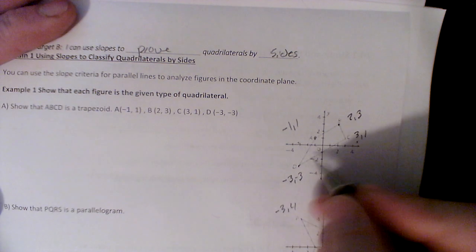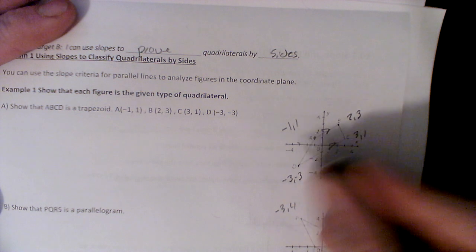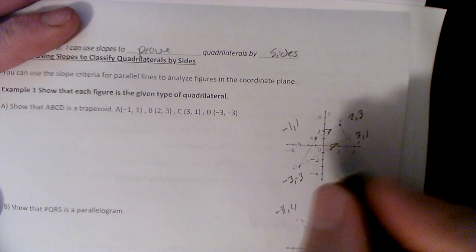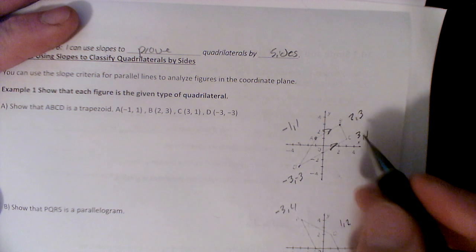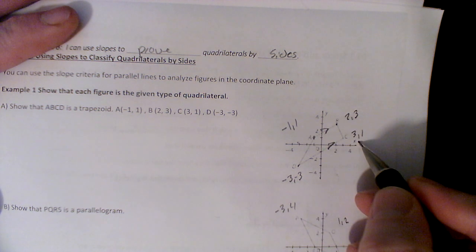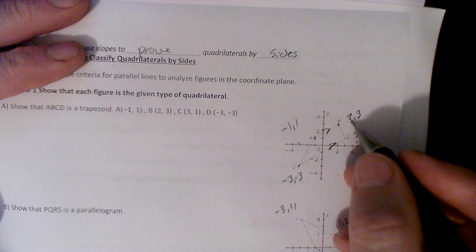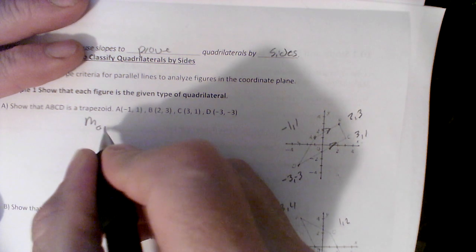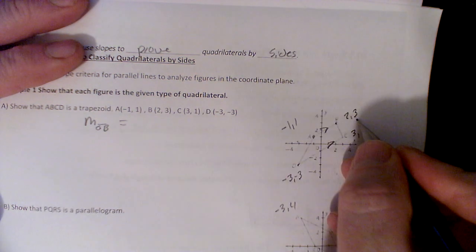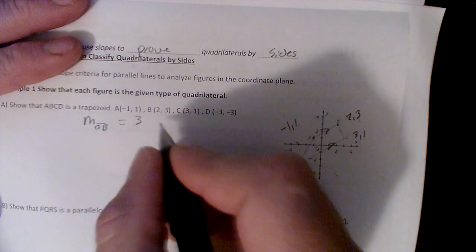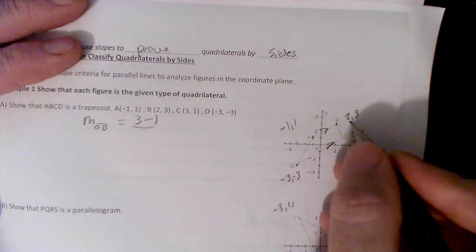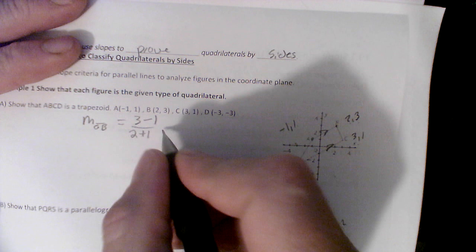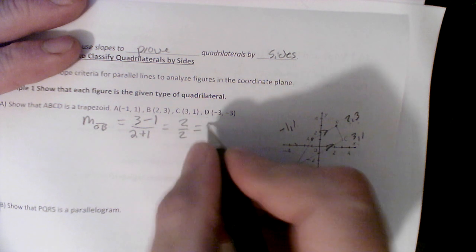Let's try one. Let's see this trapezoid. Now remember, to be a trapezoid, you need at least one set of parallel sides. To help out, I've given the actual numbers on here. So let's try to get the slope of AB. I'm going to say slope of AB is equal to y sub 2, which is 3, minus y sub 1, which is 1, over x sub 2, which is 2, minus x sub 1, which is negative 1, so plus, and that looks like it's going to be a slope of 1.